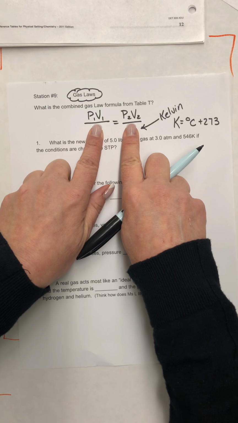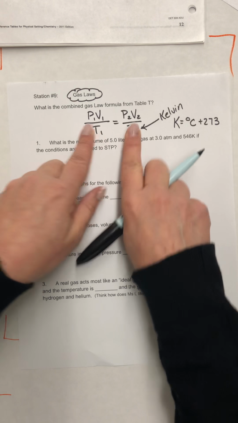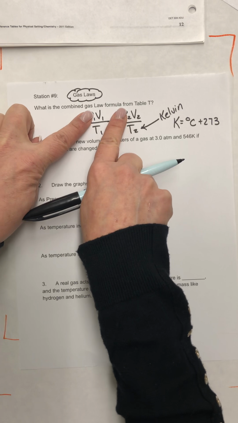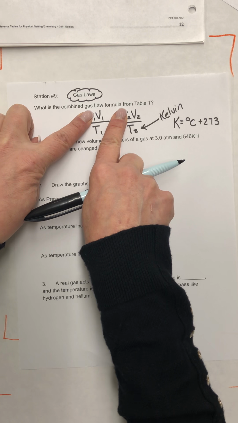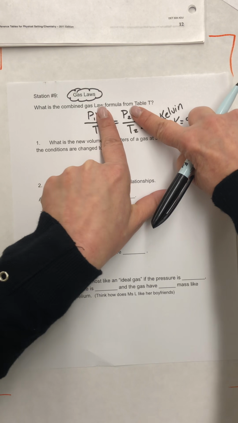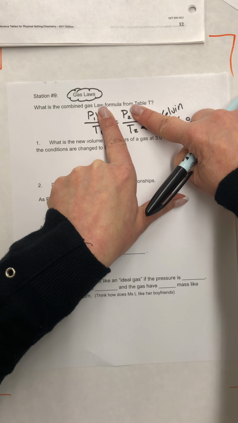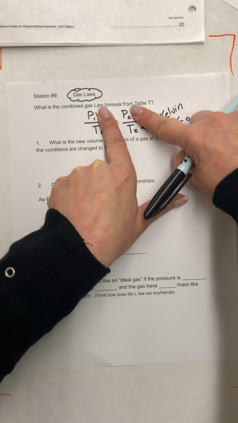Now, if the temperature is constant, I simply remove it from the combined gas law, and you're left with P1V1 is equal to P2V2, which is Boyle's law. Let's say the pressure is constant, I just remove it. Then I have V1 over T1 is equal to V2 over T2, and that would be Charles's law. If the volume is constant, I just remove it, and I've got P1 over T1 is equal to P2 over T2. And that would be Gay-Lussac's law.